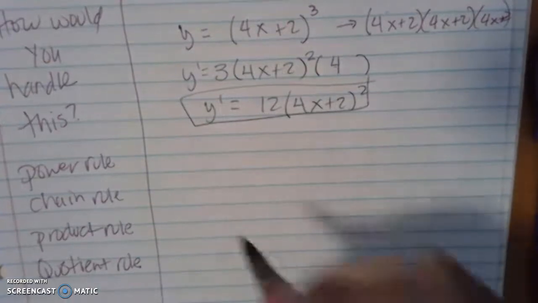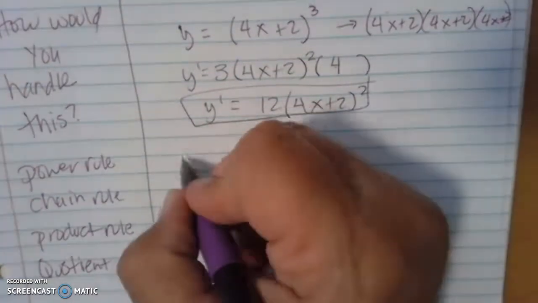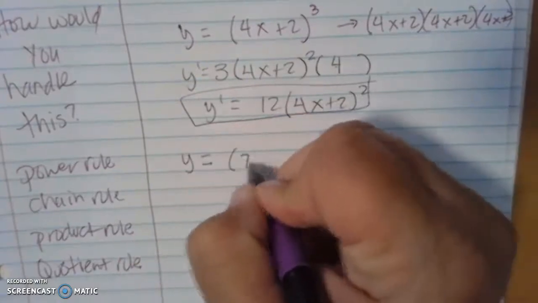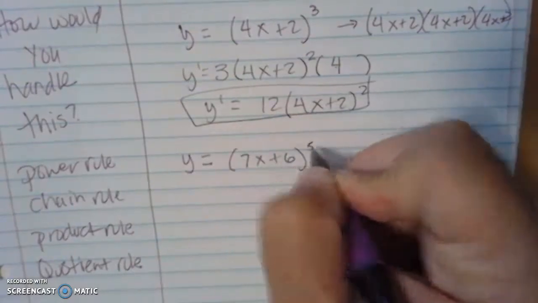All right, let's do another example. What about y equals 7x plus 6 to the 5th?